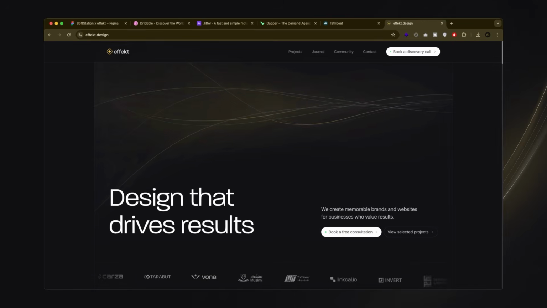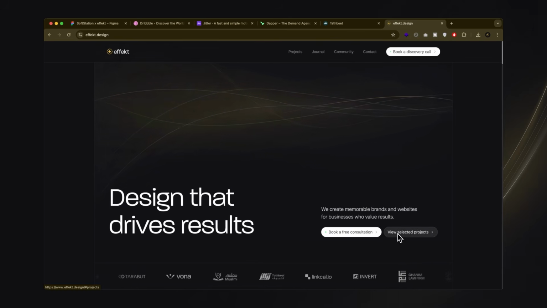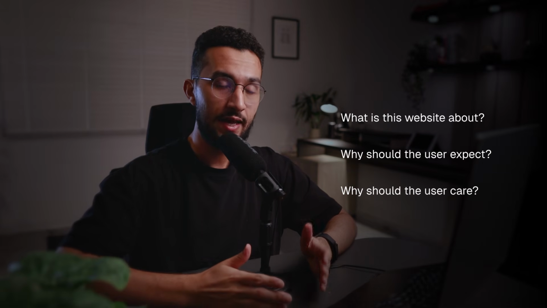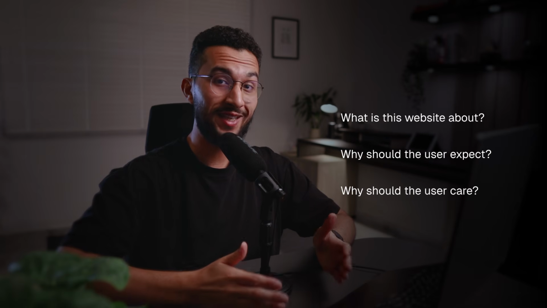A hero section is basically the storefront of the website. It's called the above-the-fold section. It is the section that the user sees as soon as they enter the website, and it usually is a full-width block and it should have a specific purpose. So that takes us to the second question: what is the purpose of a hero section? Its purpose is to very clearly communicate what this website is about, what the user is going to get out of it, and why they should care. So that is the purpose and that is what it is.